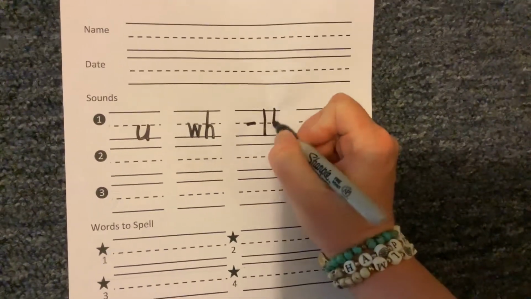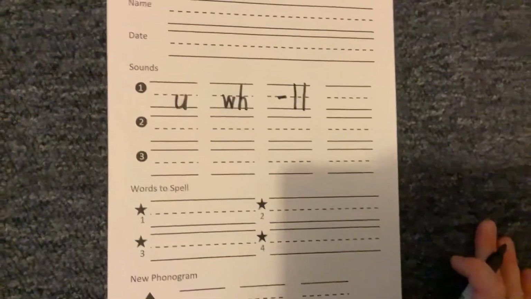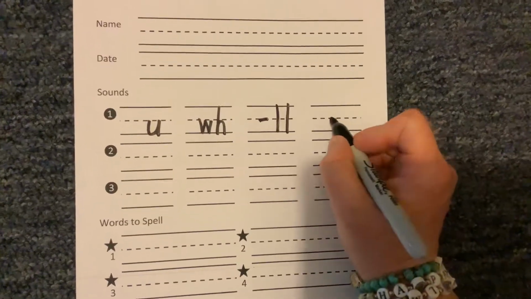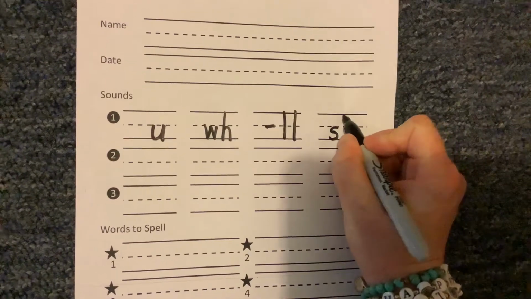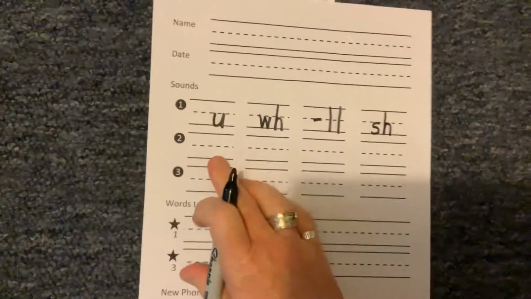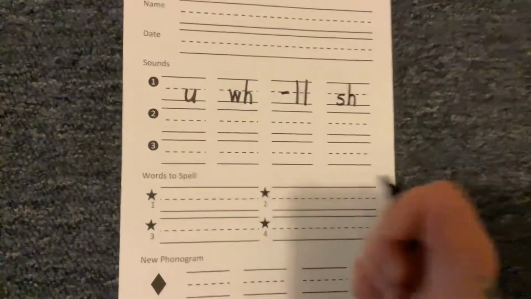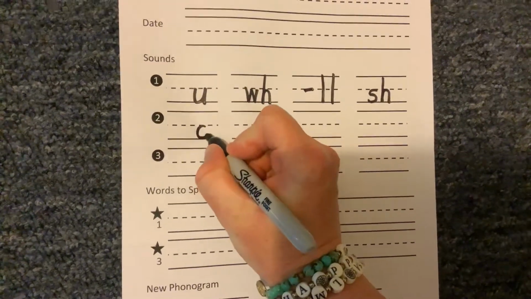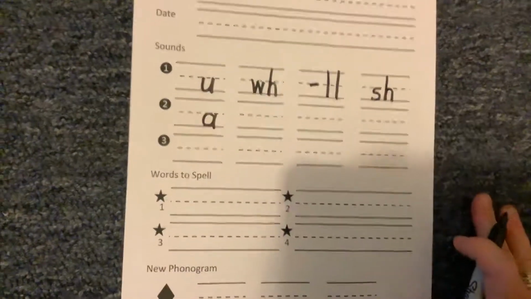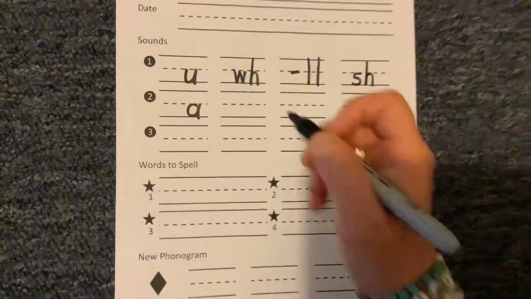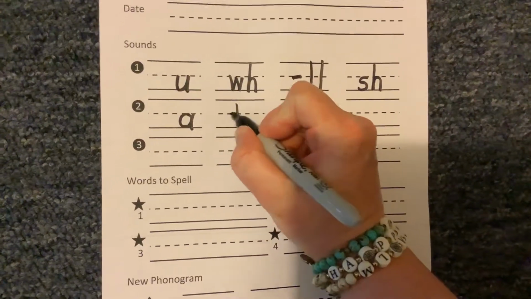Ul is spelled L-L. Write me the lowercase letters that say sh as in ship. It's an S-H. Write me the lowercase letter that says A as in apple. It's an A. Write me the lowercase letters that say th as in thumb. It's a TH.